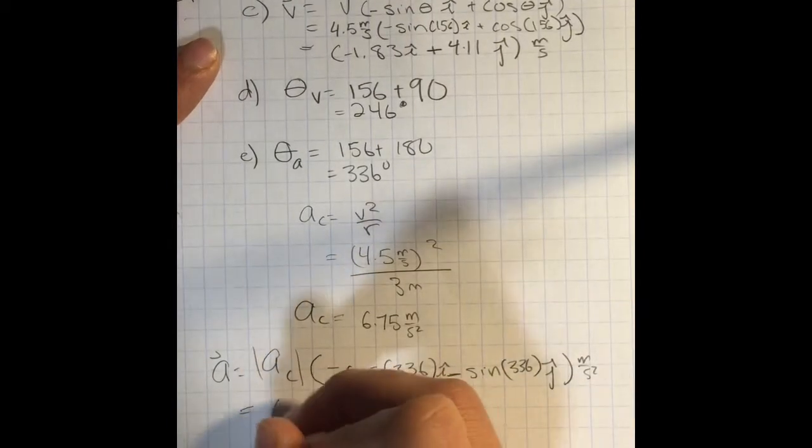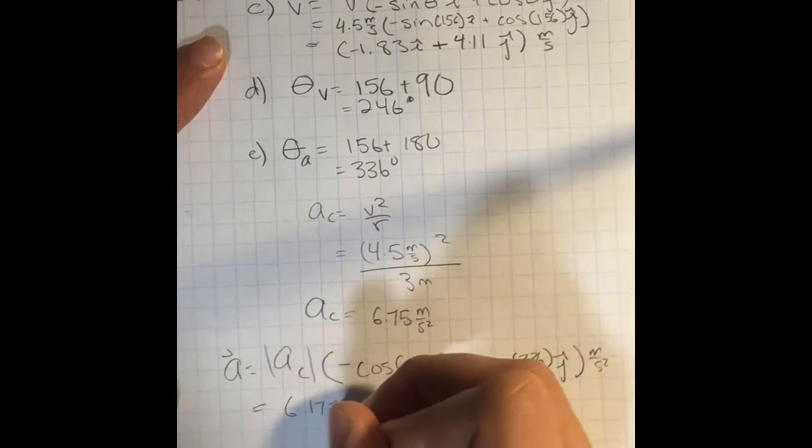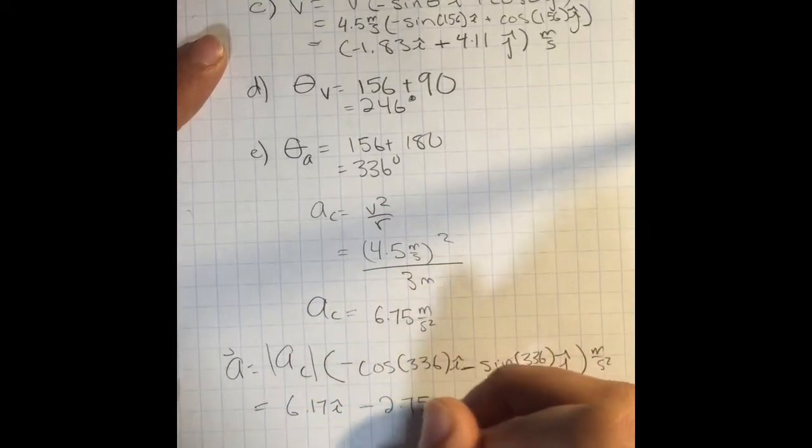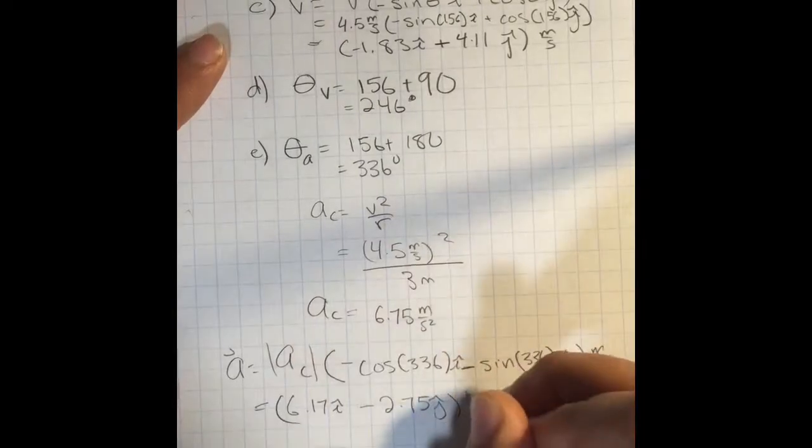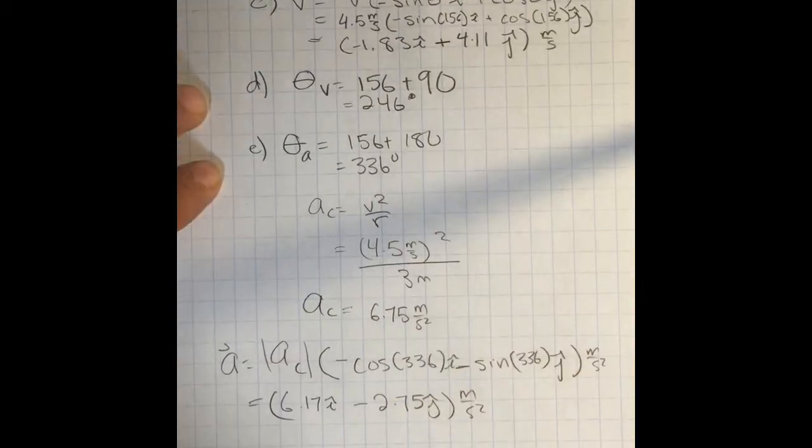And that's going to be 6.17 i hat minus 2.75 j hat meters per second squared.